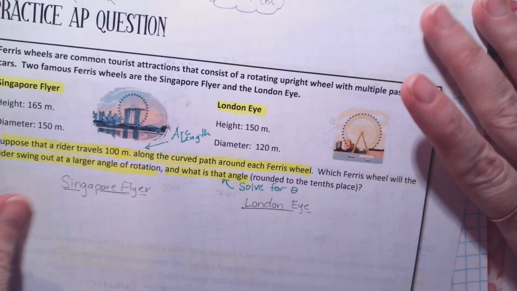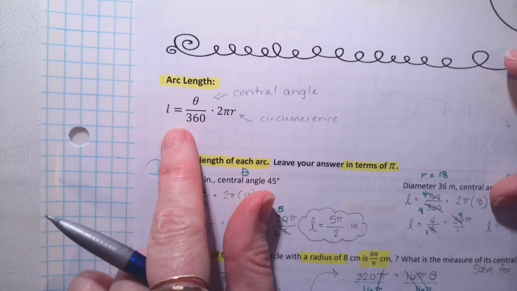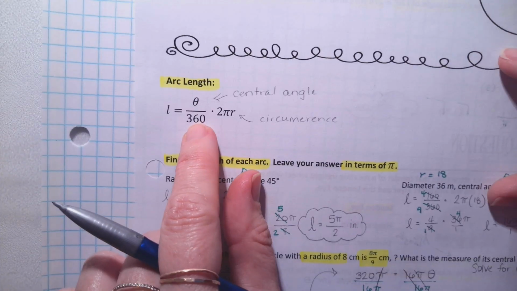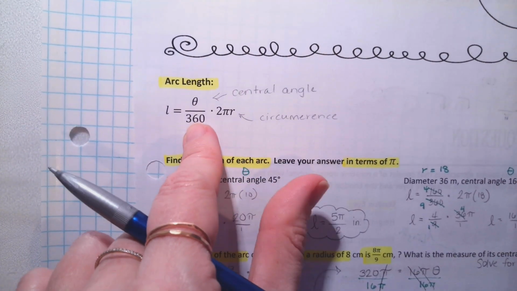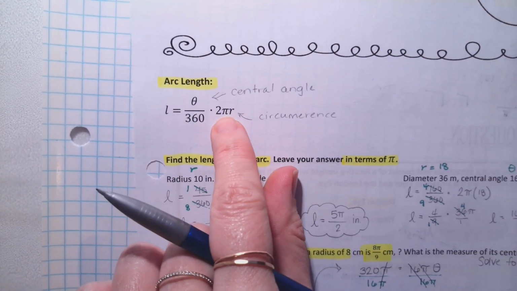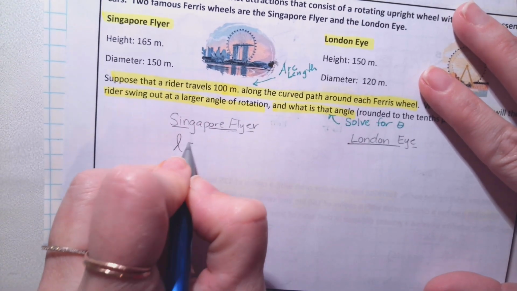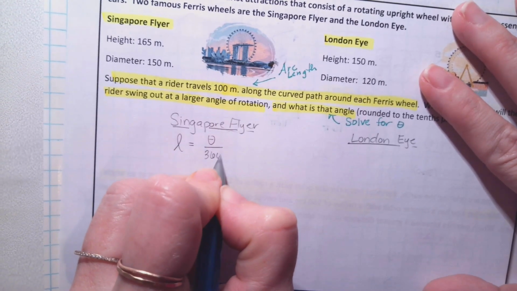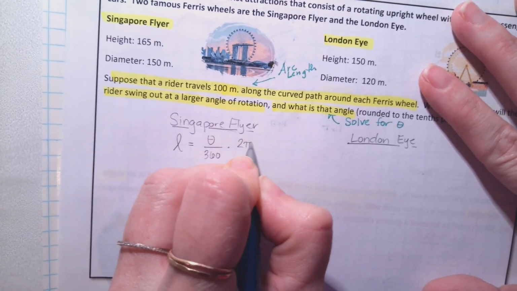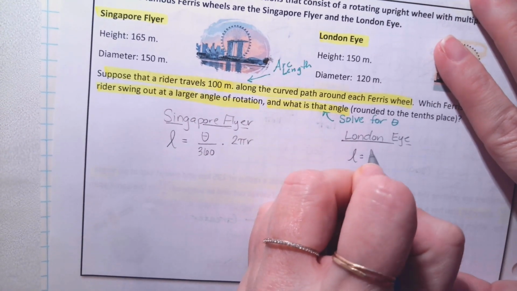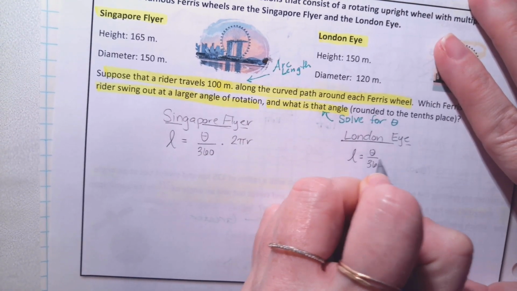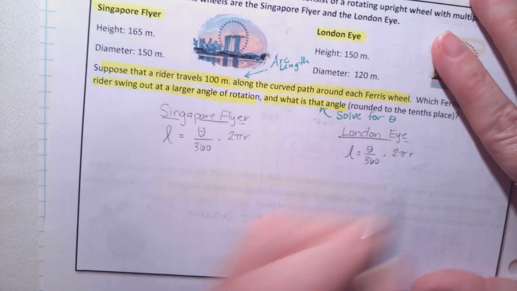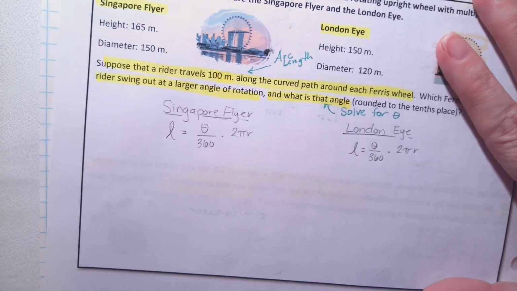Okay, so I'm going to go ahead and write down my arc length formula on both of these. Remember, arc length is theta out of 360, your central angle, out of 360, times the circumference formula, which is 2 pi r. So arc length equals theta out of 360 times circumference.